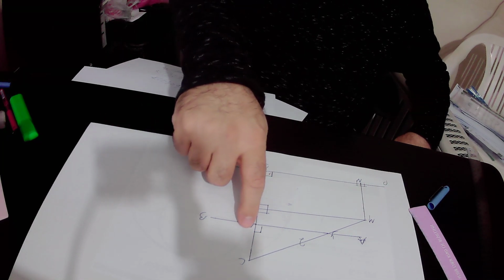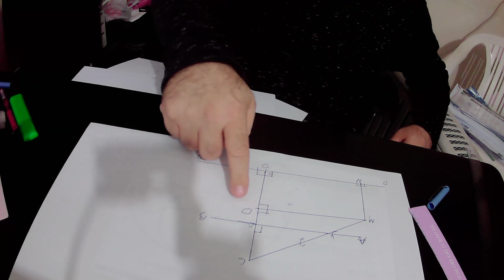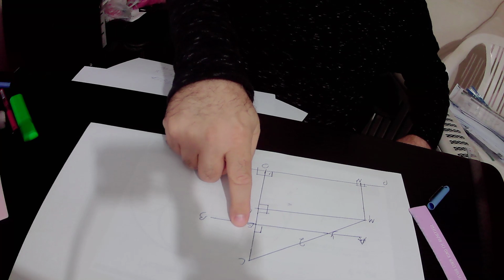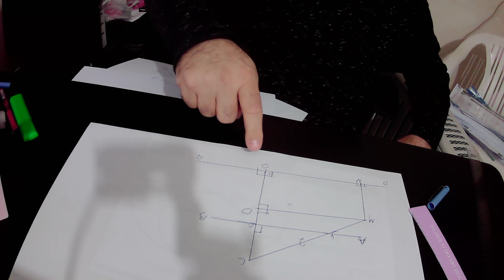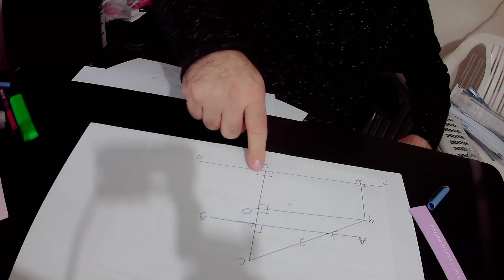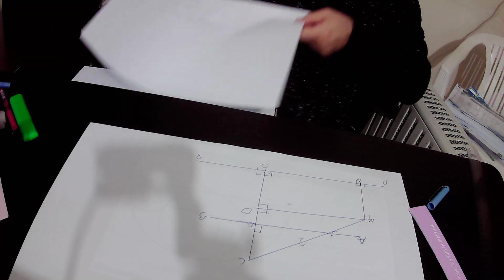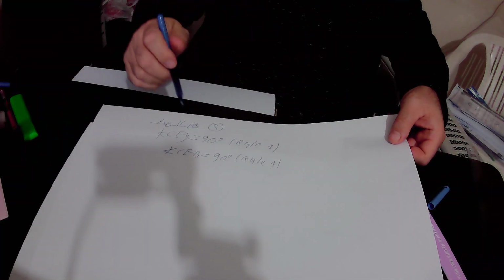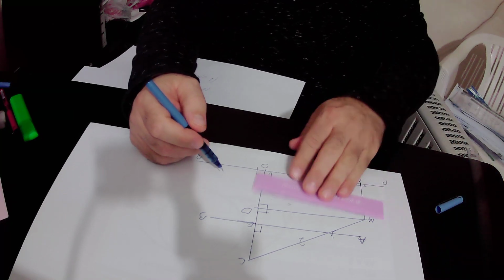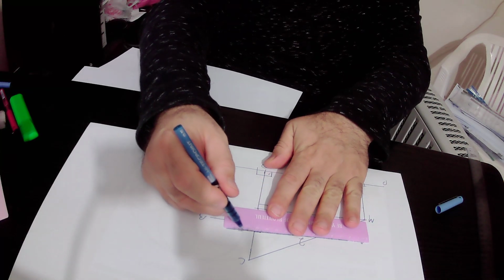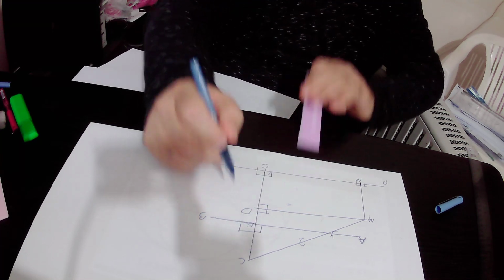That is to say, this angle, that is angle CEB, equals the corresponding angle, this angle, that is actually 90 degrees. Or angle CEB equals 90 degrees. So this angle is a right angle. It equals 90 degrees. Okay?